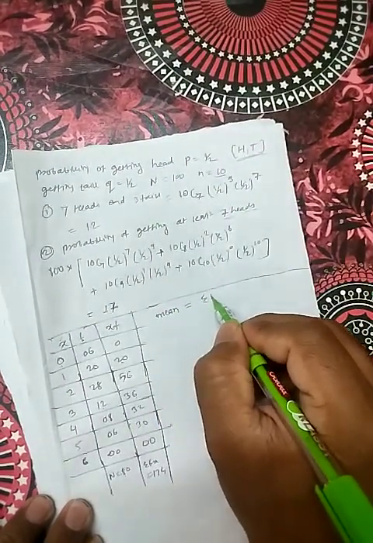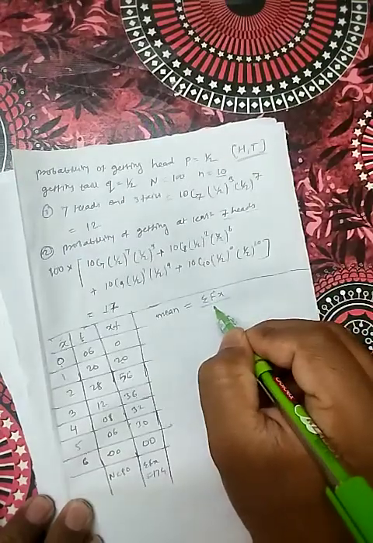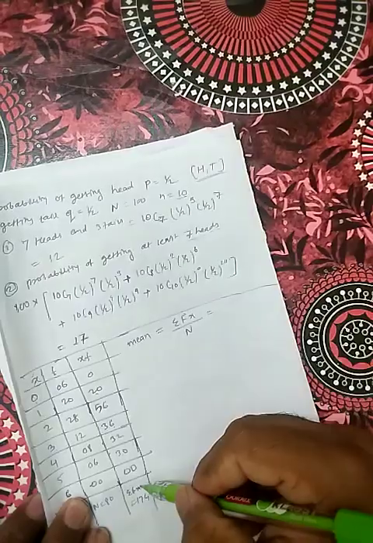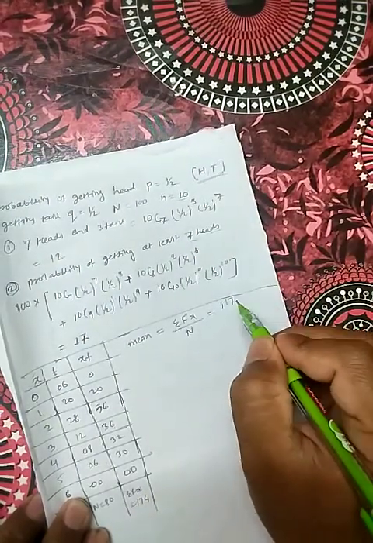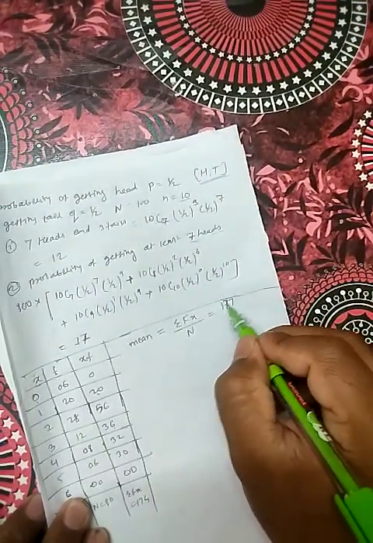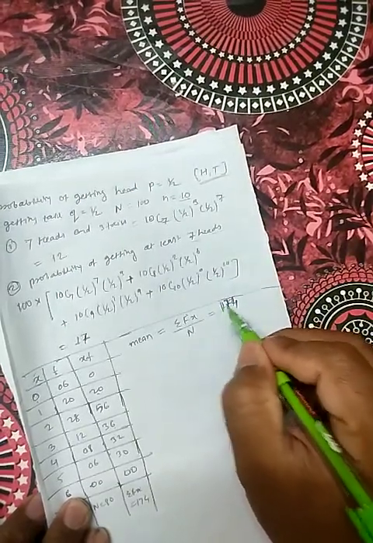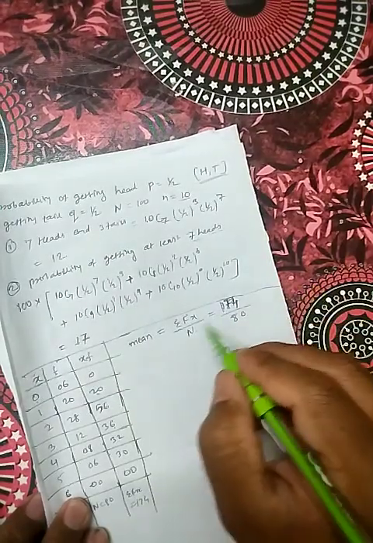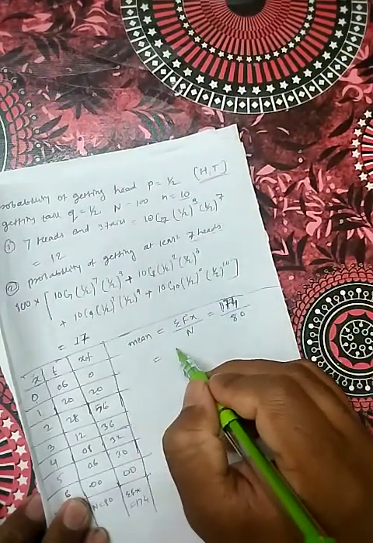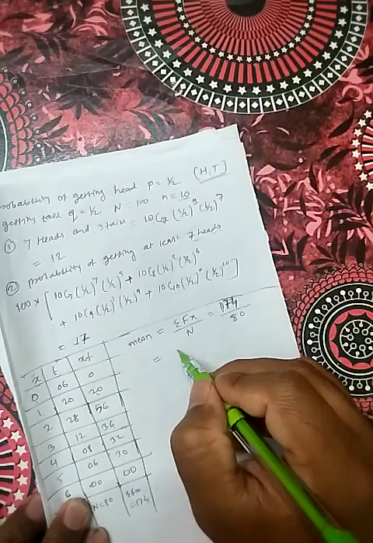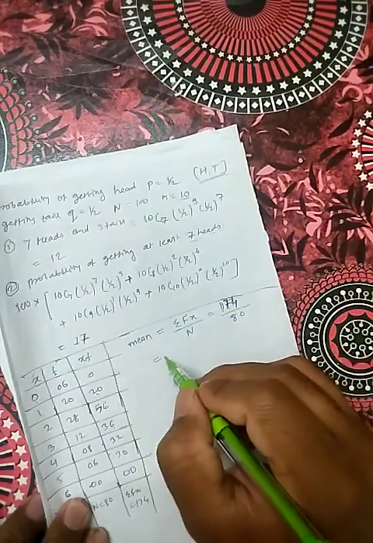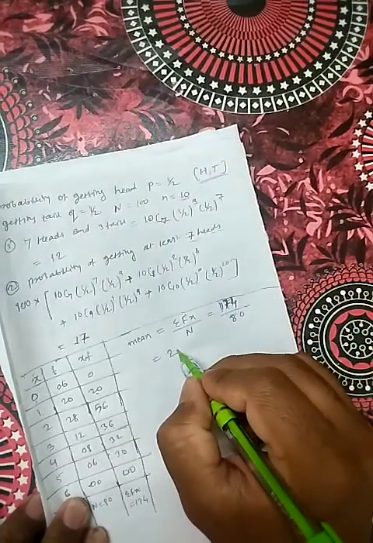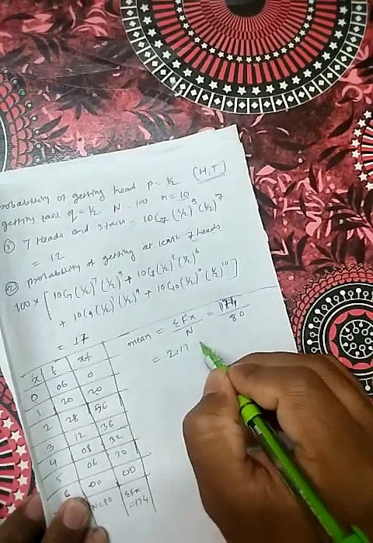Mean is equal to summation of f into x upon capital N. We have already calculated summation f of x is 174, divided by 80. So mean equals 2.17.